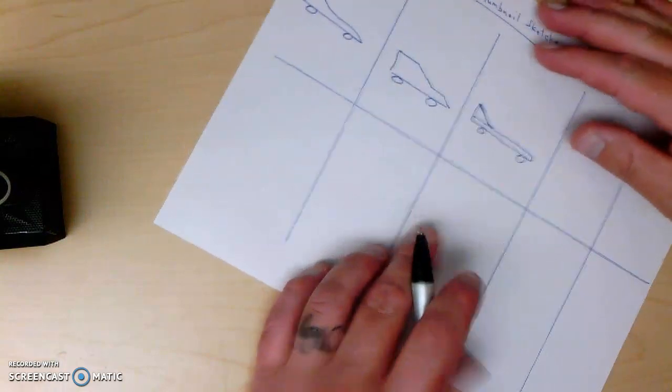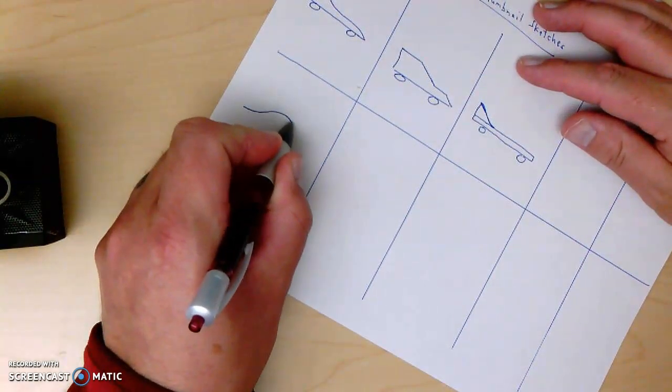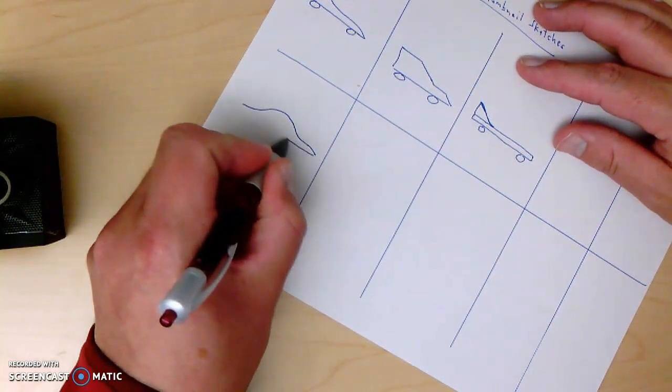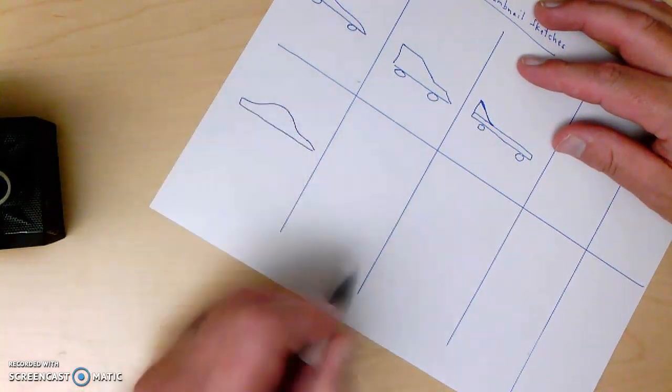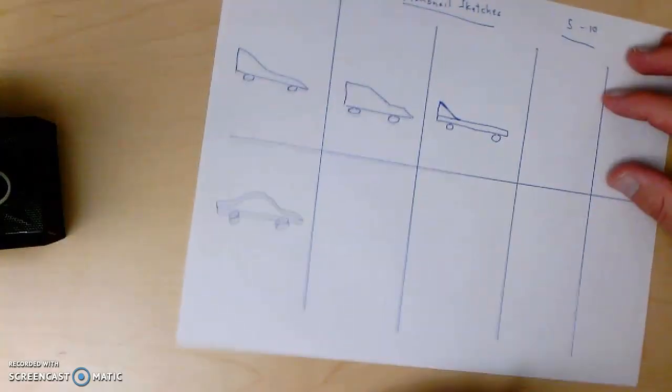A fourth idea, maybe I think a fast car might look kind of like a car like this. Maybe I think that getting the air to kind of flow over the top of it like that might be a good idea. Okay, so there you get the idea of thumbnail sketches.